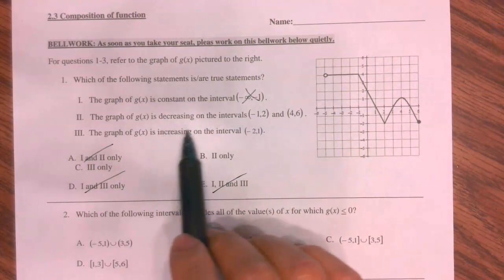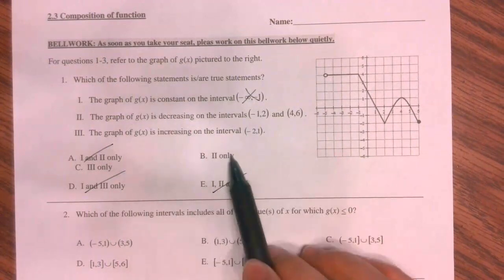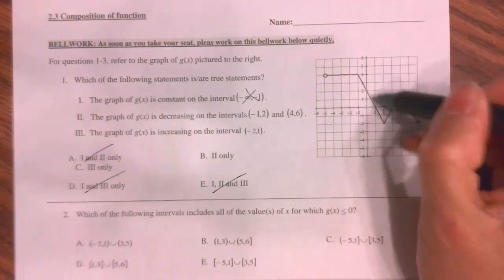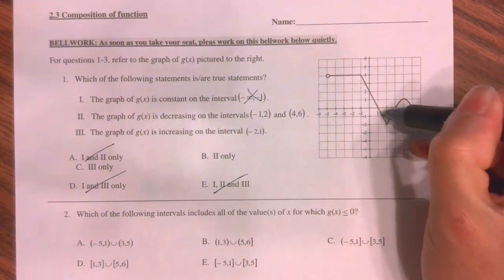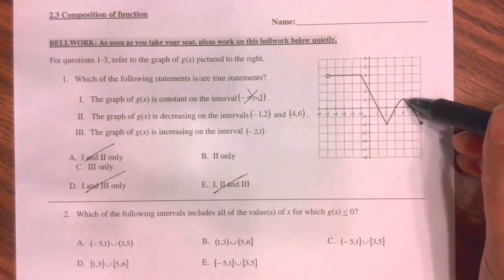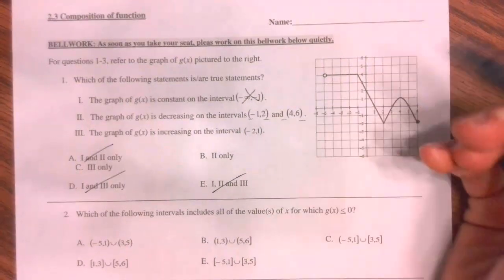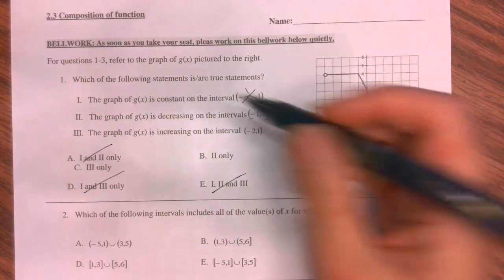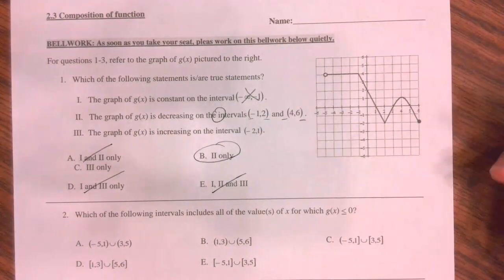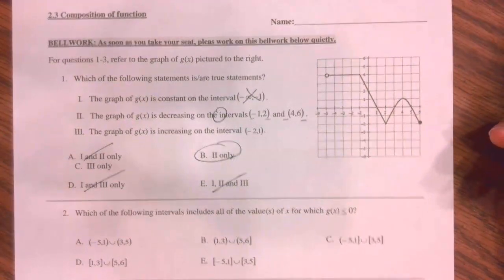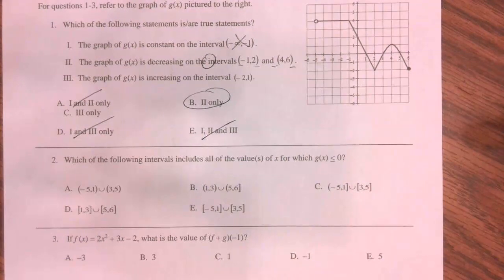All right, g of x is decreasing, so going down from left to right. I see over here, left to right, decreasing from -1 through 2, and over here as well, 4 to 6. Notice it's all parentheses. That's good, because for the endpoints we don't include them, so that is correct. I'm not even going to check the 3, because that's the only answer I can have. Okay, very good.